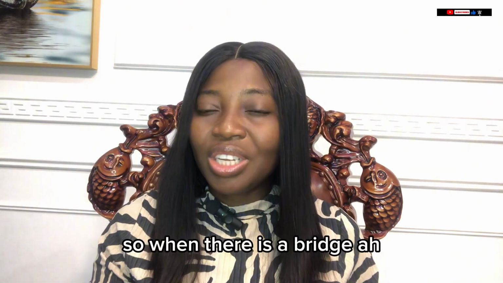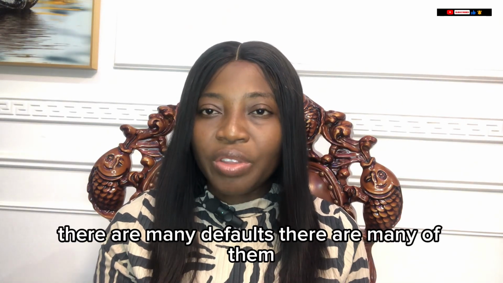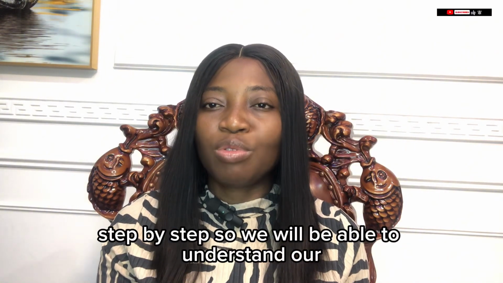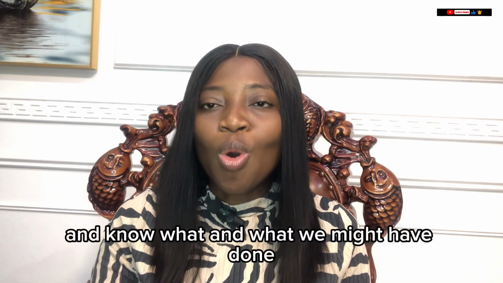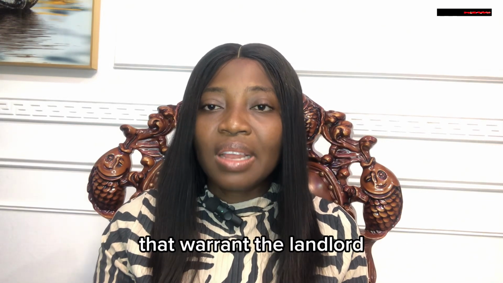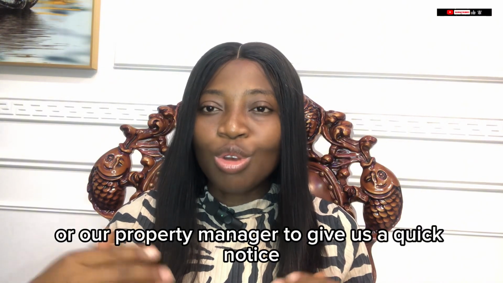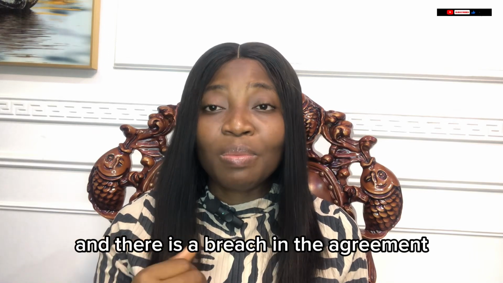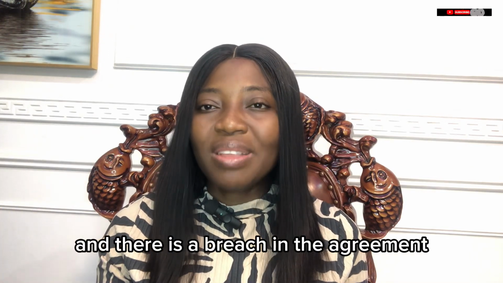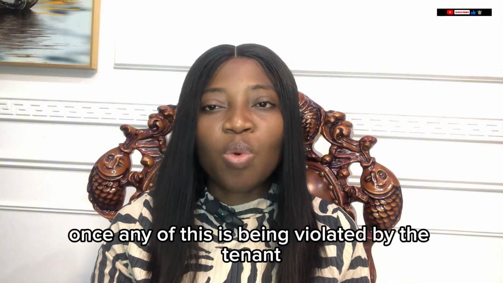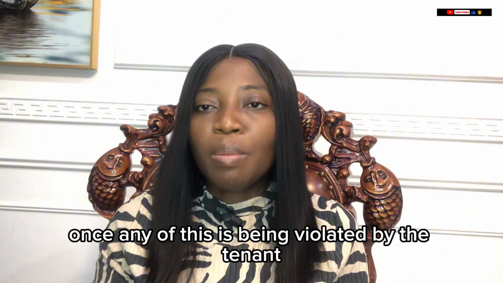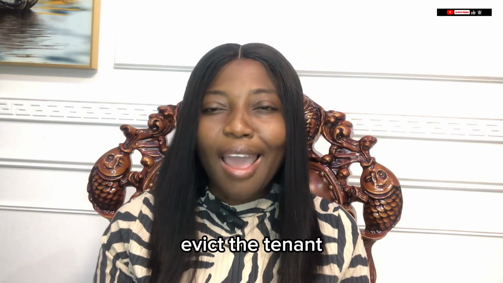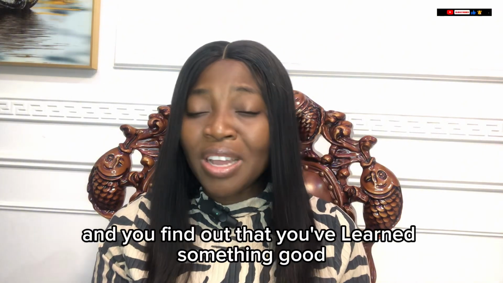When there is a breach, there are many defaults, many of them, but we're not going to list them all. We told you we're going to take it one after the other, step by step, so we will be able to understand ourselves and know what we might have done that would warrant the landlord or our property manager giving us a quick notice. So if there is a breach in the tenancy agreement, once any of it is violated by the tenant, this can give room for the landlord to evict the tenant.